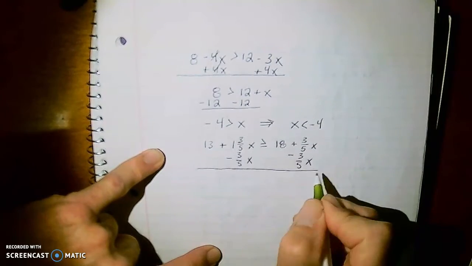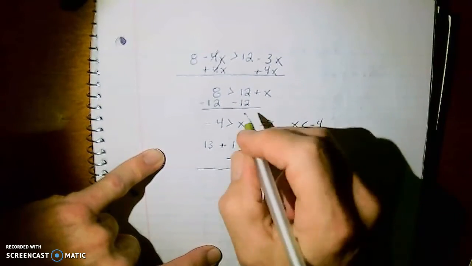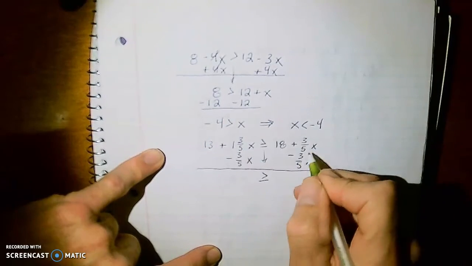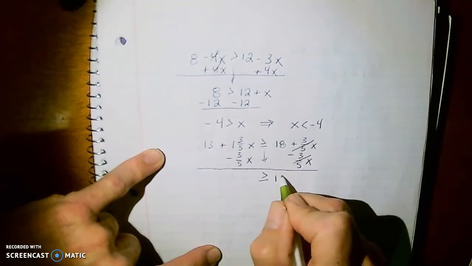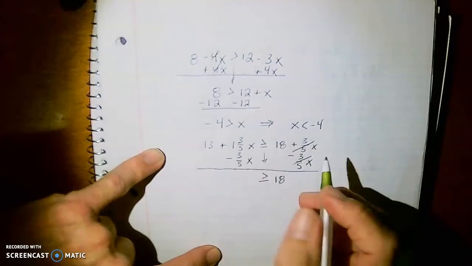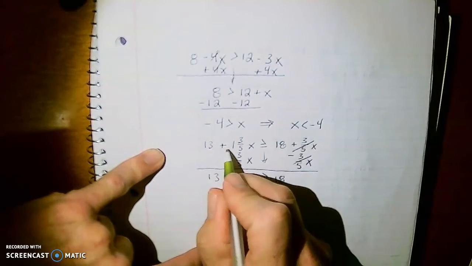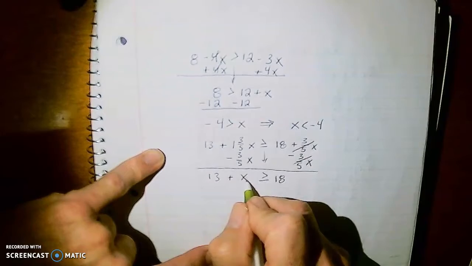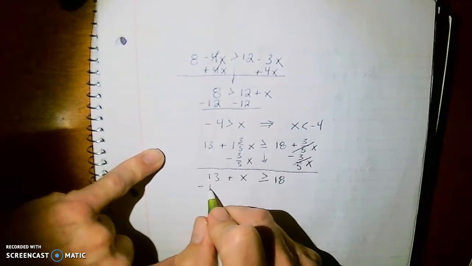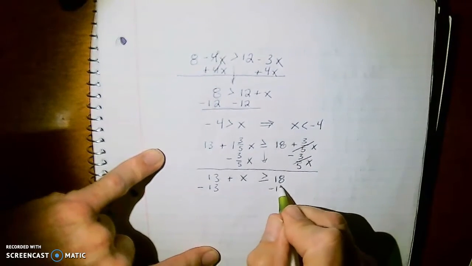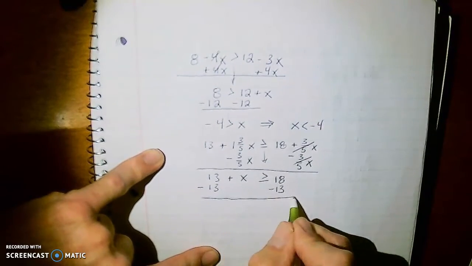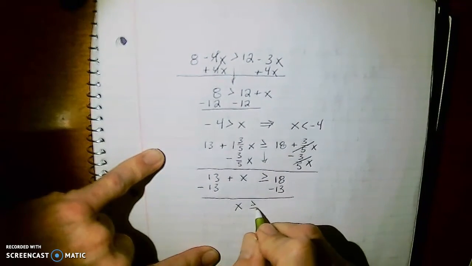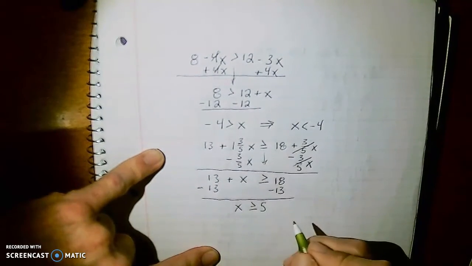Bring the sign down just like I did before. And I have 18 on the right side. And on the left side I have 13, 1 and 3/5 minus 3/5. It's just going to leave me 1x. Now I'll isolate the variable. Subtract 13 from both sides. And I will get x is greater than or equal to 5.